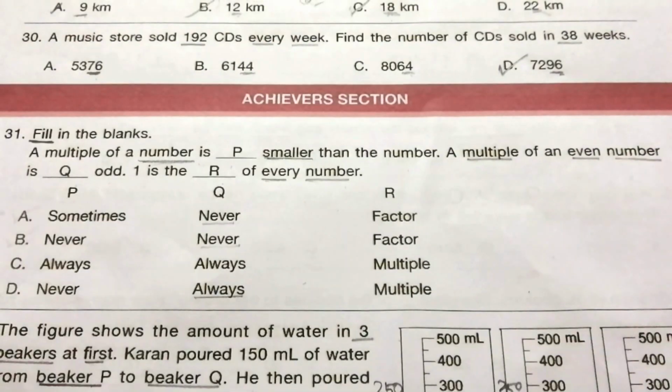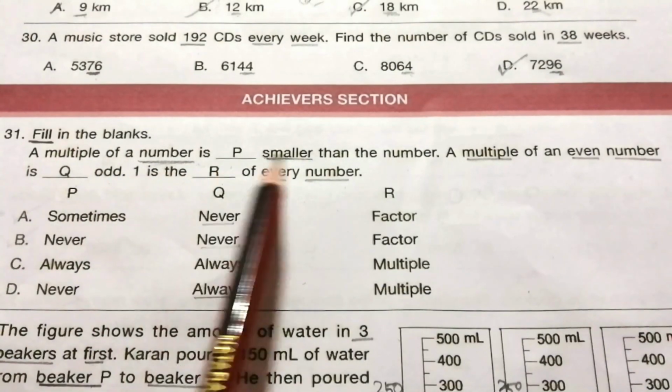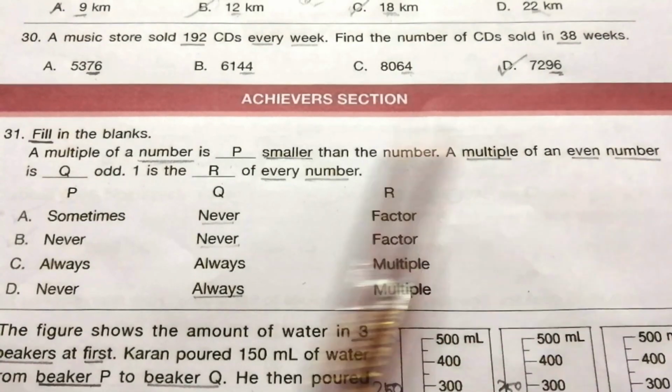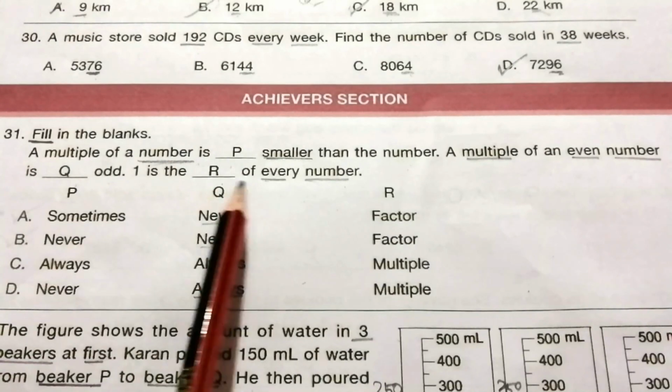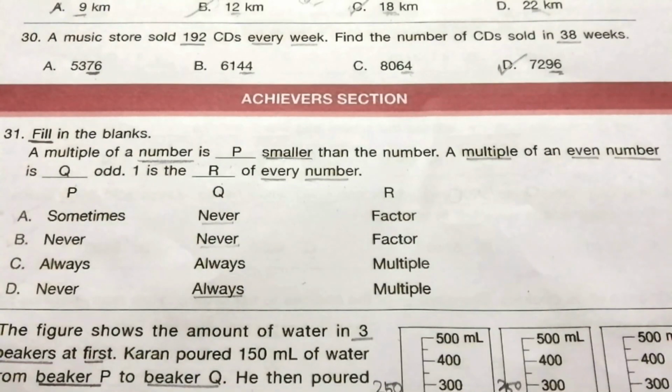Next topic is the Achiever section. 31. Fill in the blanks. A multiple of a number is P smaller than the number. A multiple of an even number is Q odd. 1 is the R of every number. You read the given options and try to find out the answer.